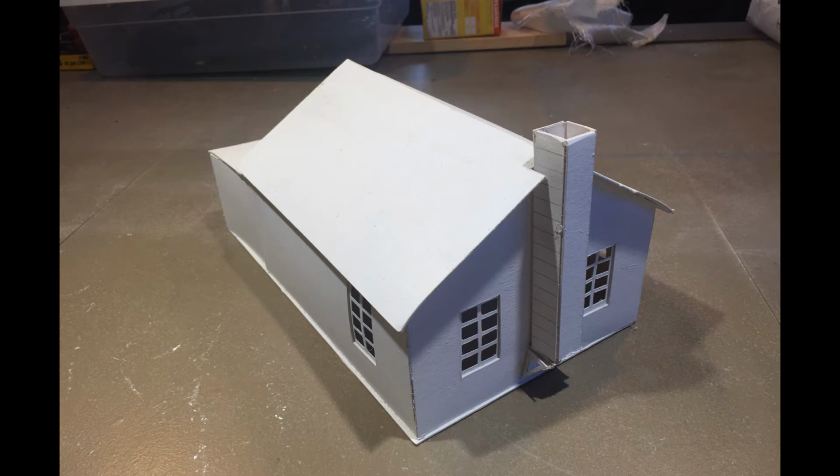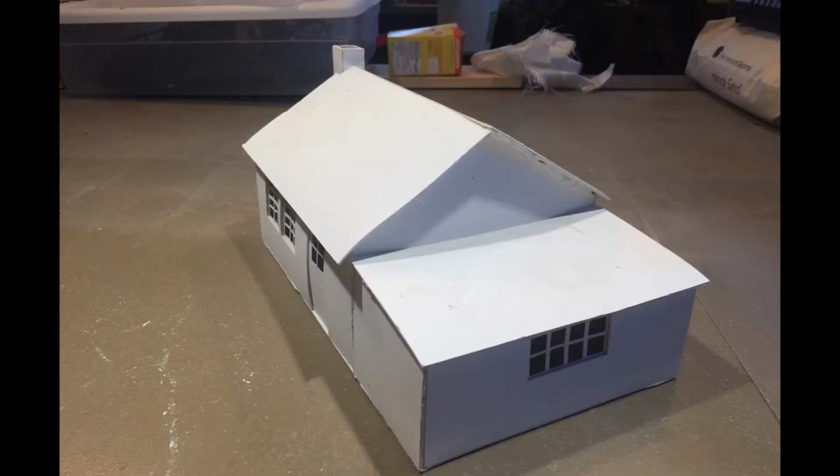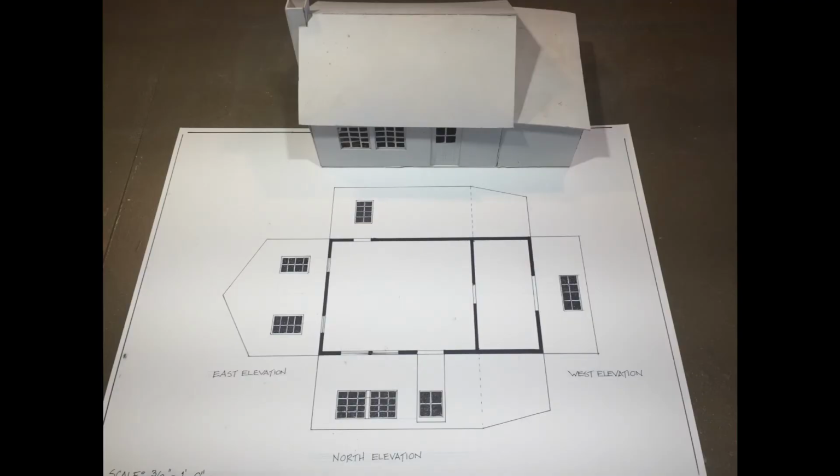This model is 1/2 inch equals 1 foot scale. What that means is that every half of an inch on this model measures and represents 1 foot in real life. Now this cabin was small, only about 15 feet wide by approximately 25 feet long, and was divided into 2 rooms. You can't really tell that by looking at this overall model with its roof on. But if we look at this diagram that I've done, you can see both of the rooms.